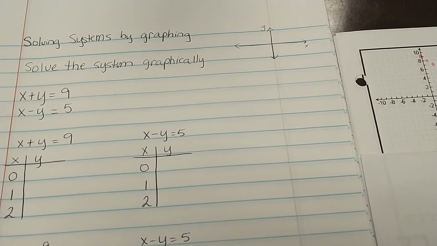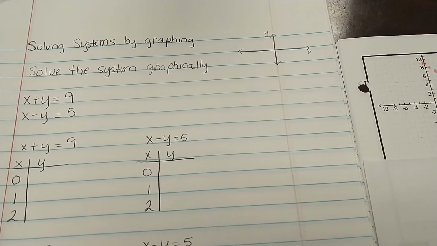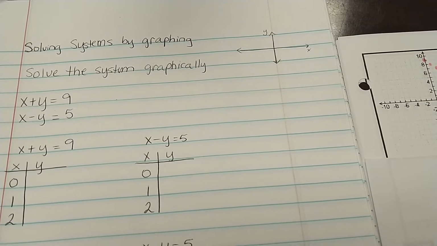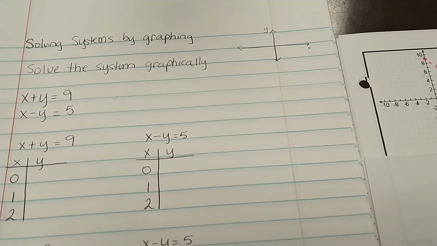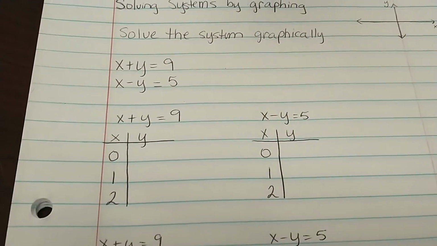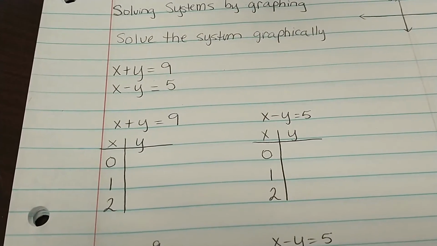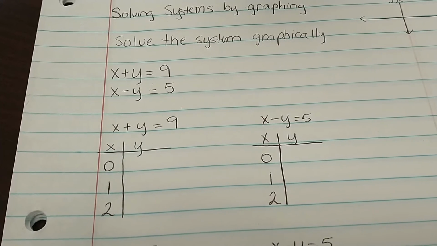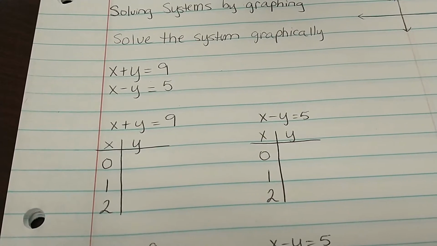Solving systems by graphing. There are several methods for solving systems of equations. The first one we study is solving by graphing. And here we have an example, x plus y equals 9 and x minus y equals 5. When you have two or more equations, that is a system of equations.